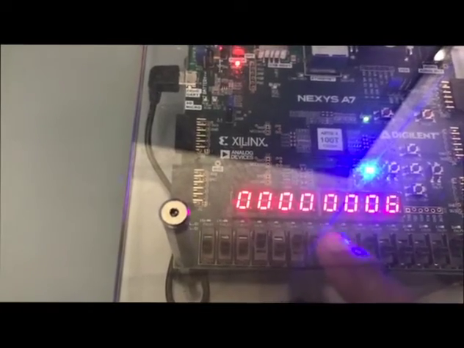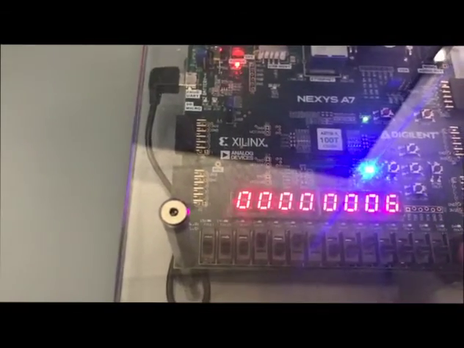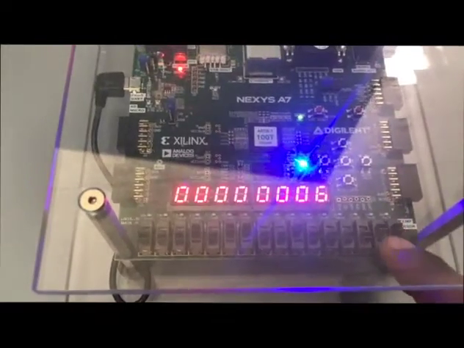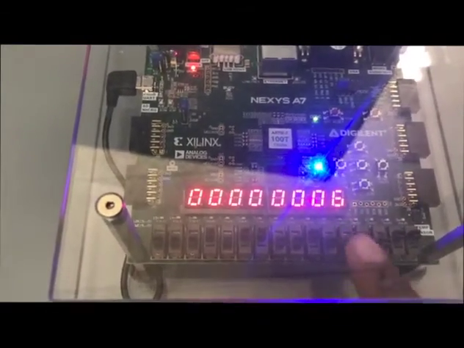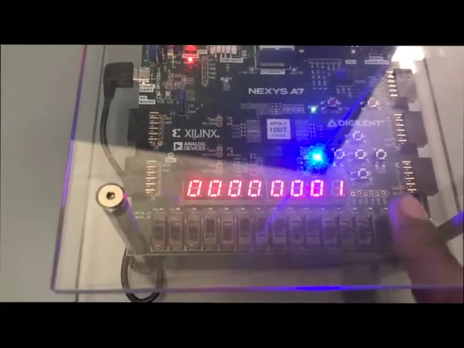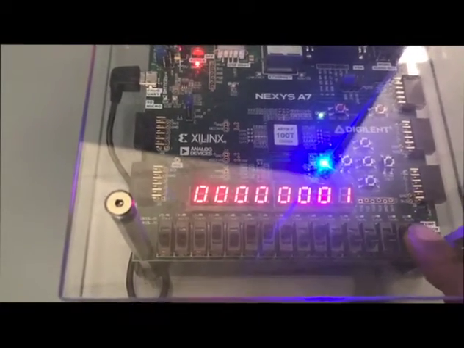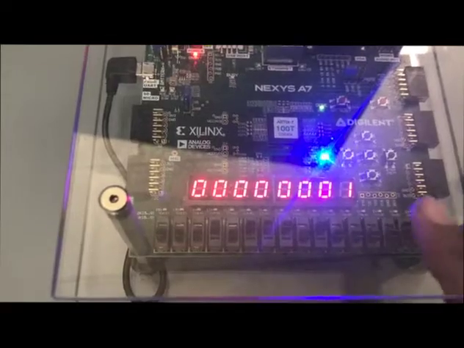Now this is shift B to the left by 1 bit. Right now B is 3, and shifting 1 bit to the left makes it 6. Now this is B shift right. Shifting B to the right by 1 bit makes it 1.